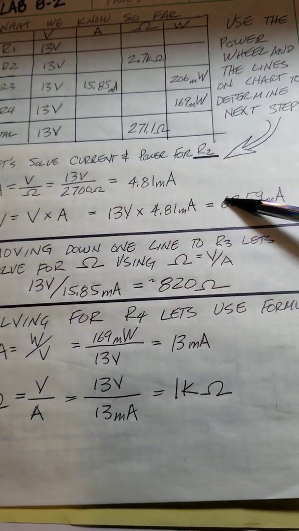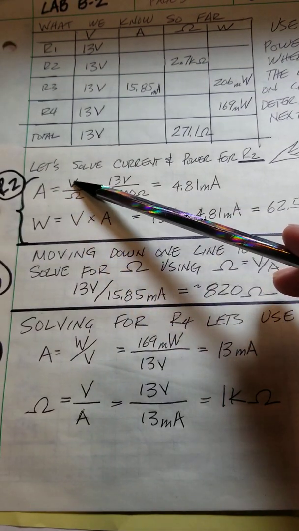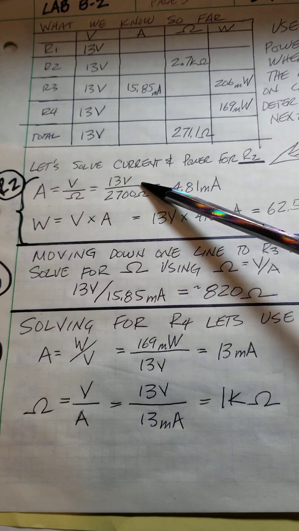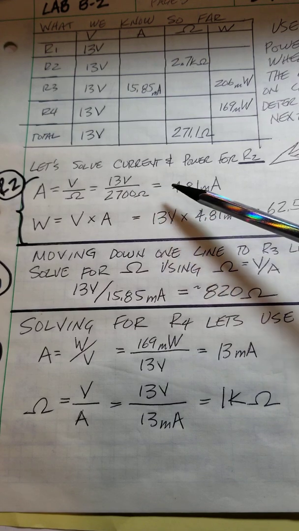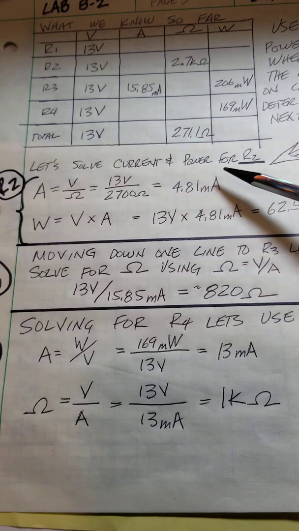Now I can solve for resistor 2. So I'm just using this formula I found on the power wheel: amps is equal to volts divided by ohms, and 13 divided by 2700 is equal to 4.8 milliamps, and we transferred that on our next chart.